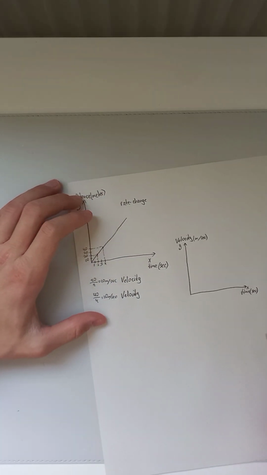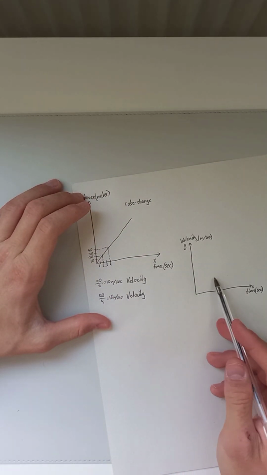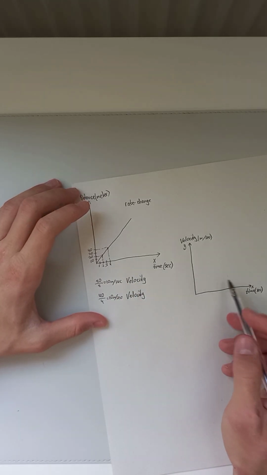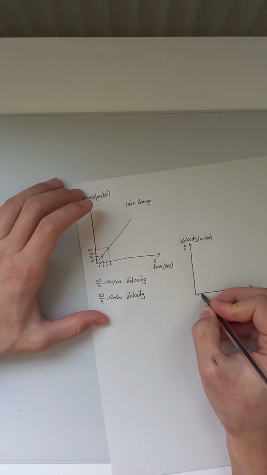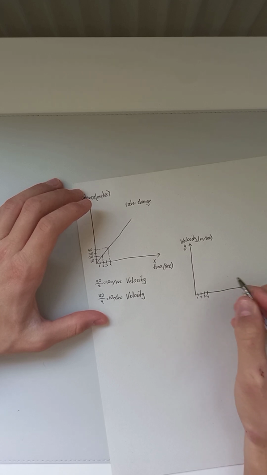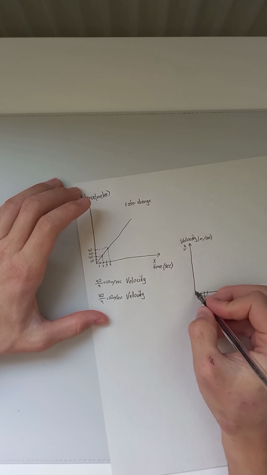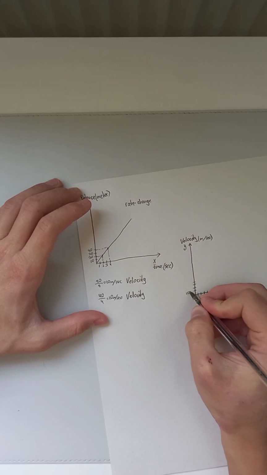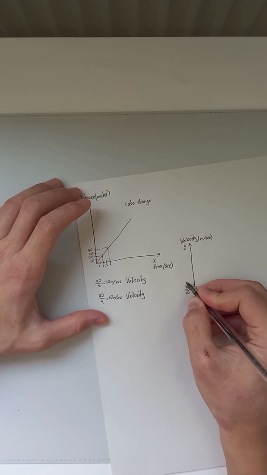And we have to just take these points and paint them in this graph. So we get some points of time: 1, 2, 3, 4, and some points of velocity: 10, 10, 10, and 10.